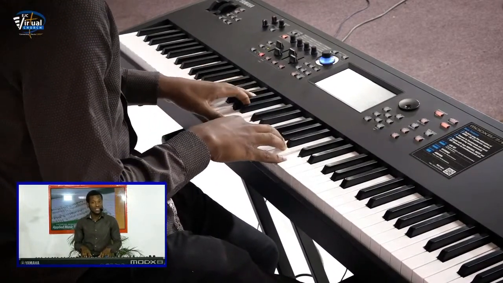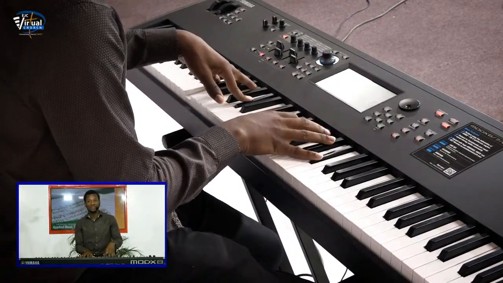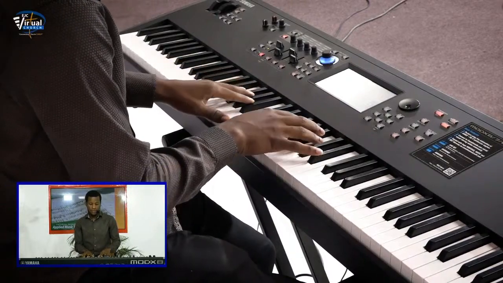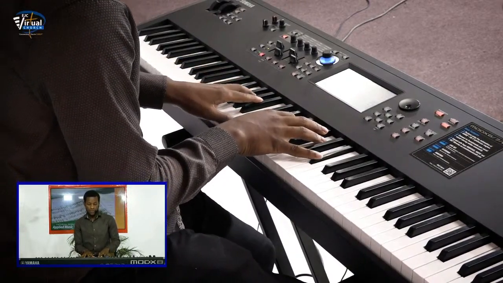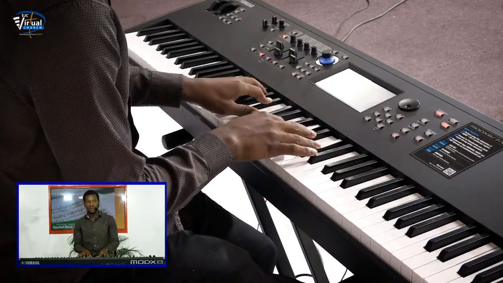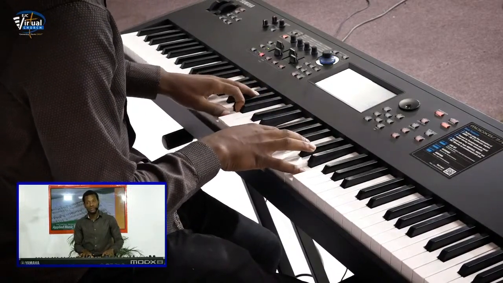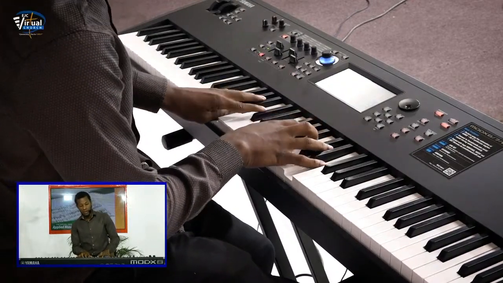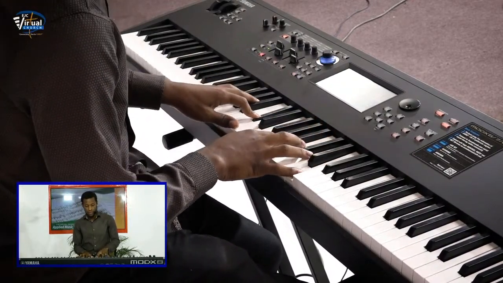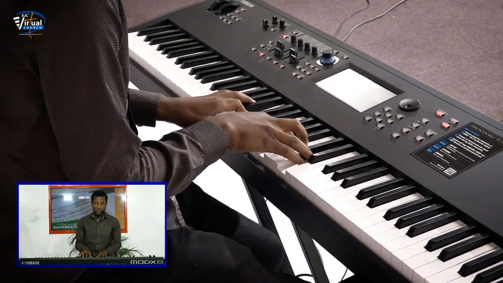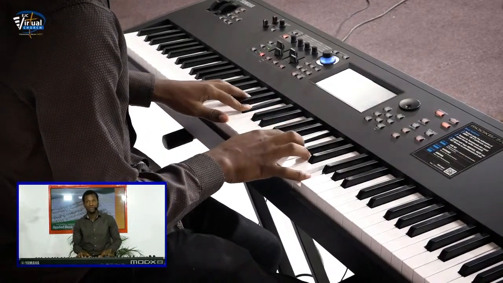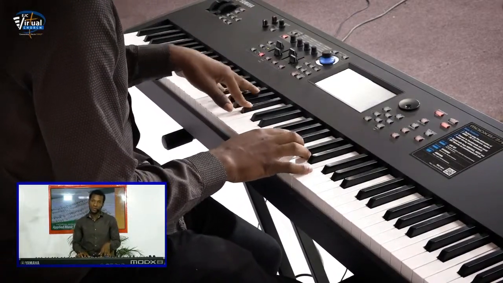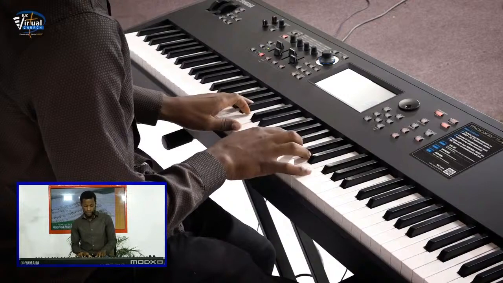Can you do that in the next key, A flat? Can you do it in A? Can you do it in B flat? And you just isolate parts of songs and just practice them. All right?